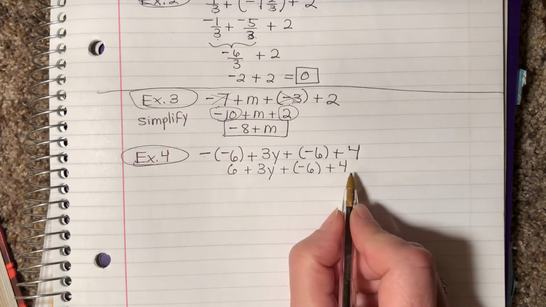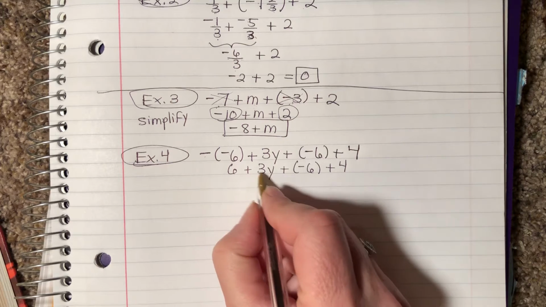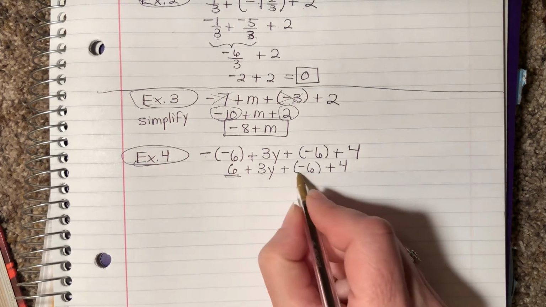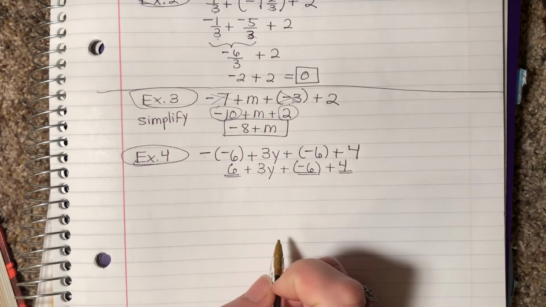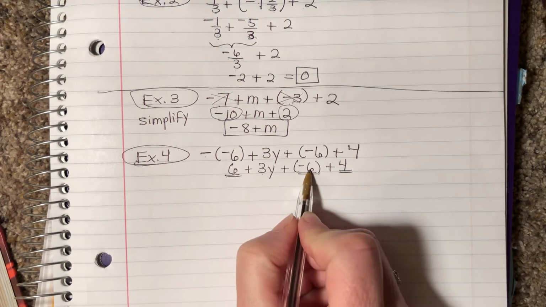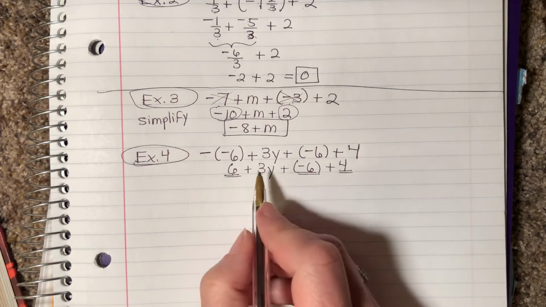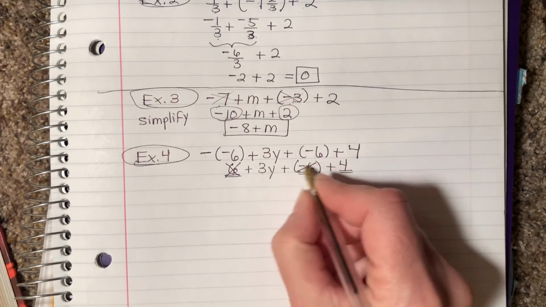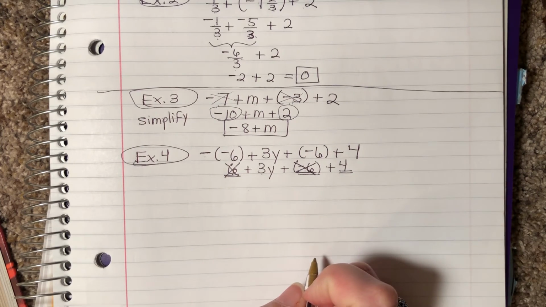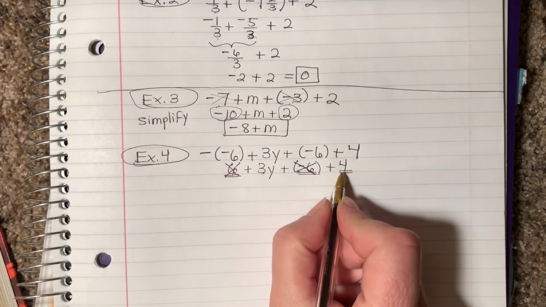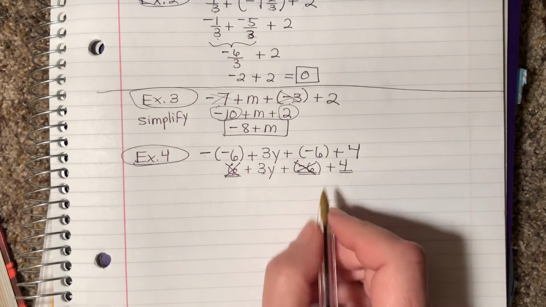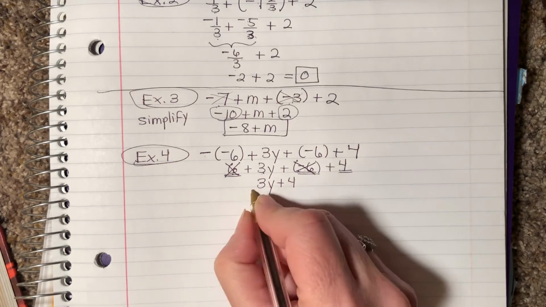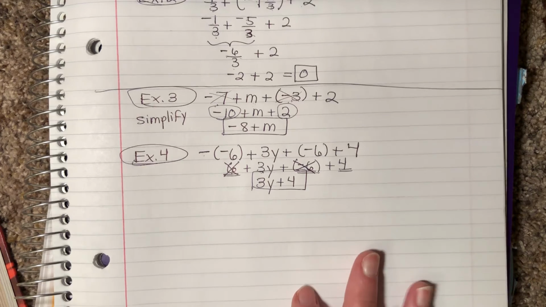Look at what you have and look for the easiest way to add. Now the 3y can't add with these numbers, but the three numbers add to each other. 6 and -6 are opposites. They're going to cancel. Those two are going to add to 0. So look for opposites. That and that just canceled out. 3y and 4 are what I have left, but they can't add to each other because they're not like terms. So I have 3y plus 4 is my final answer.